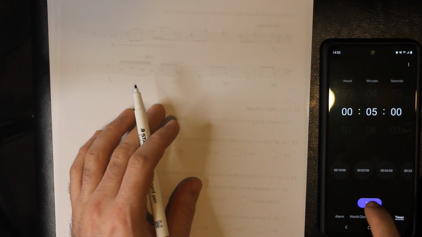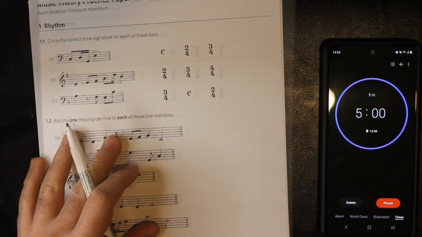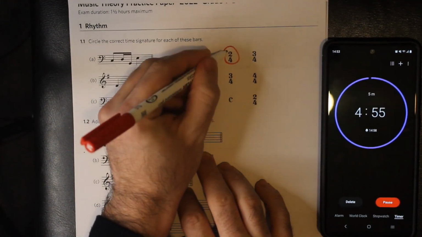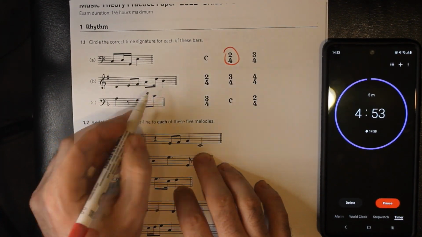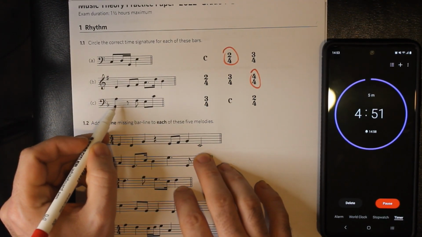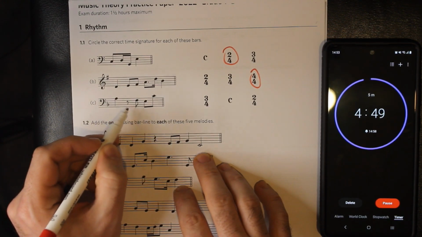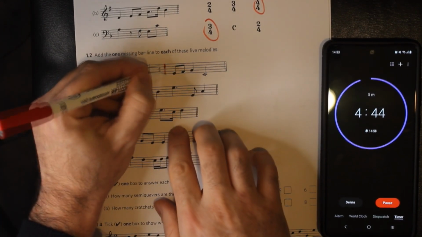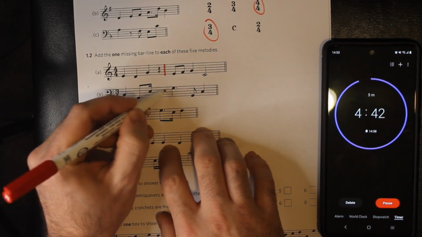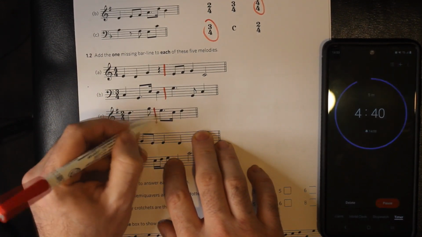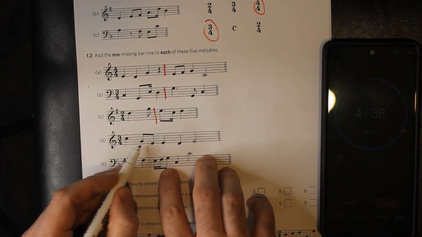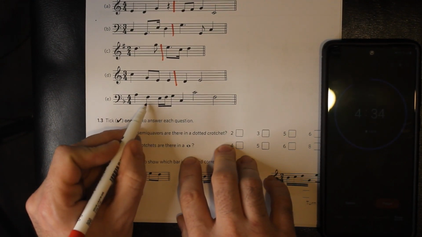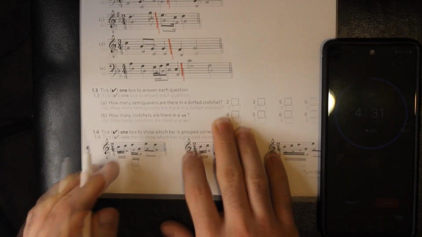Right, so here we go. Go! Right, so correct time signature for these bars. This one is 2-4. This one is 4-4. This one is 3-4. Right, so add one missing bar line to each of these 5 melodies. 1, 2, 3, 4, and 3, 1, 2, 3. Not very good at commentating whilst I'm doing this. 1, 2, 3, 4. So that was just adding bar lines.